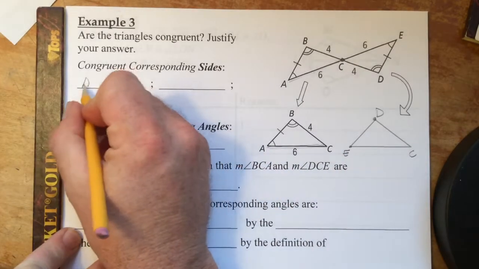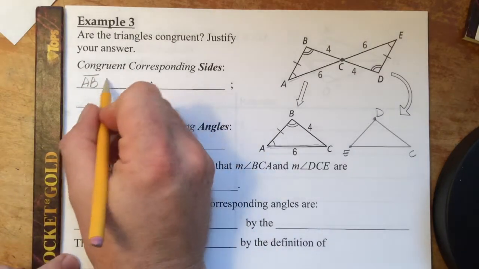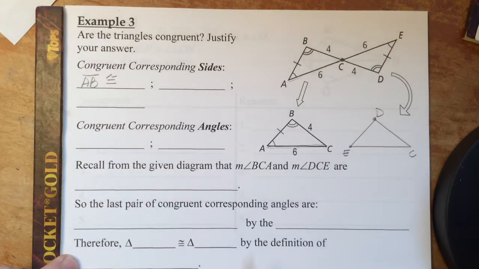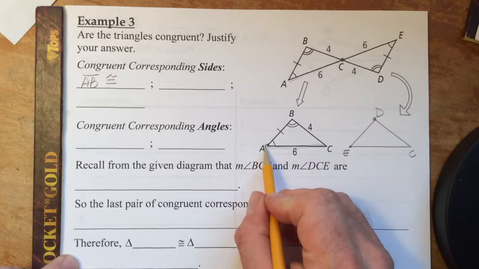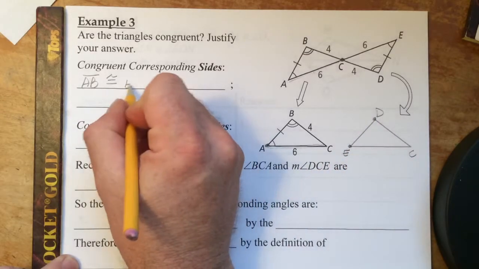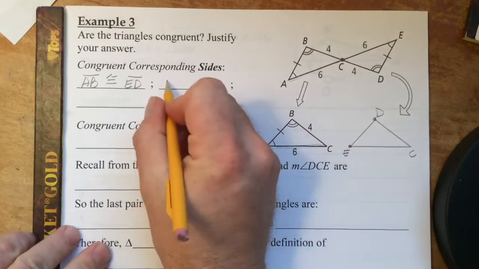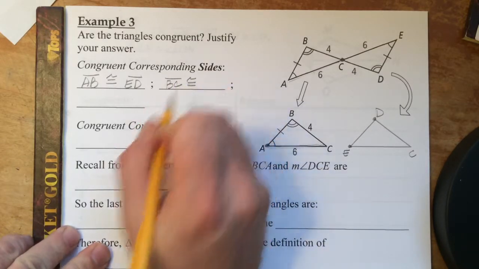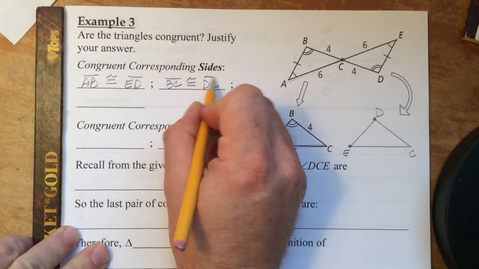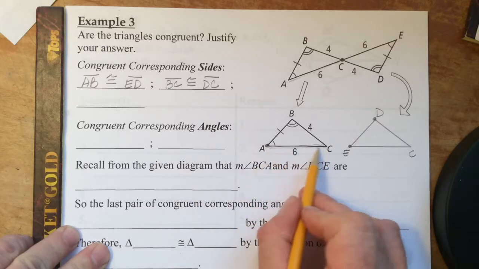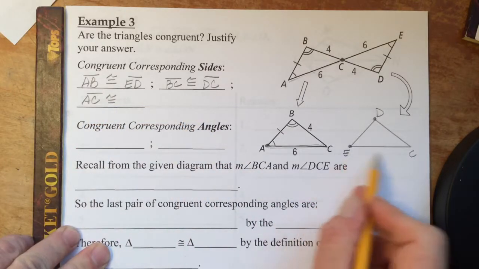That would mean AB would be congruent to what? DE? No, it would be ED, because they have to correspond in their positions. A came first, so E comes first. Another pair, segment BC, or side BC, is congruent to what? That would be DC. And then finally, this side right down here, AC, side AC, would be congruent and corresponds to side EC.